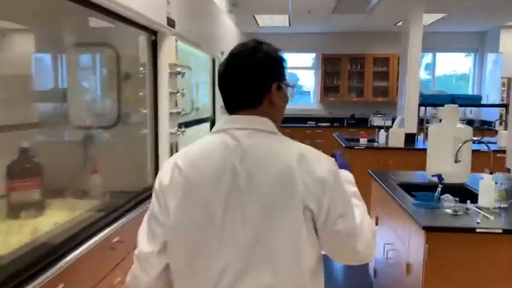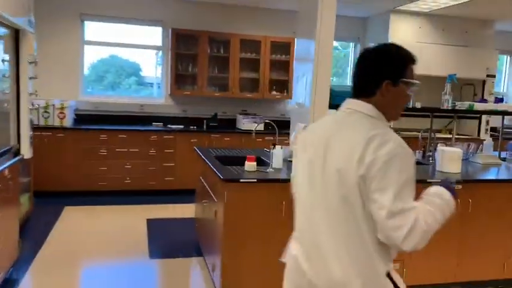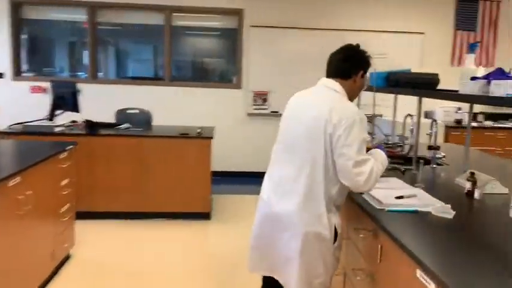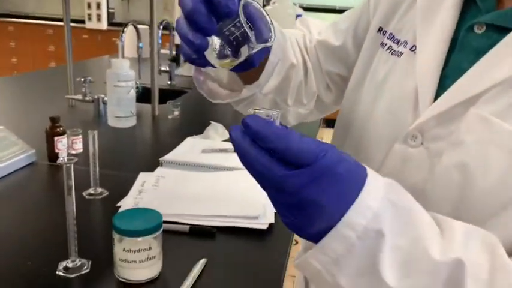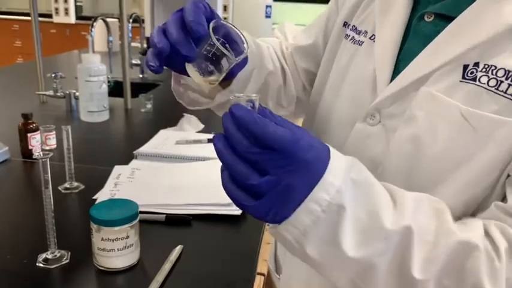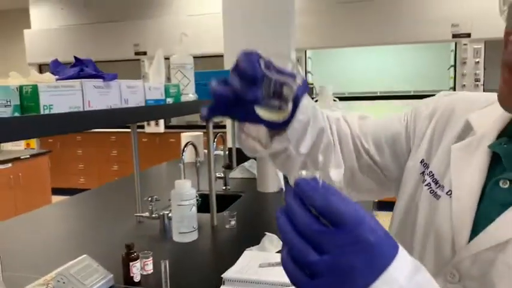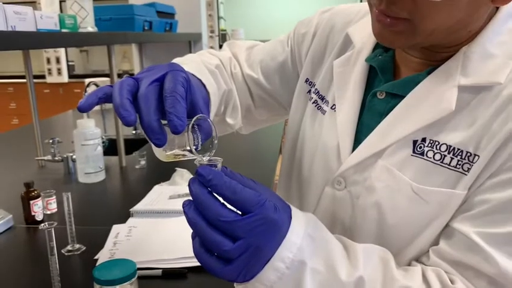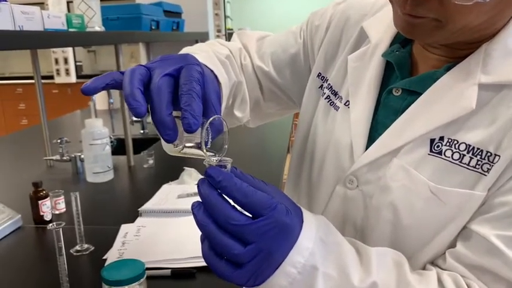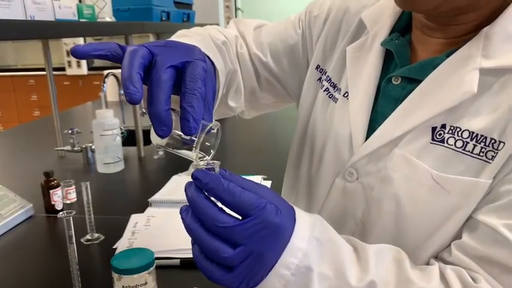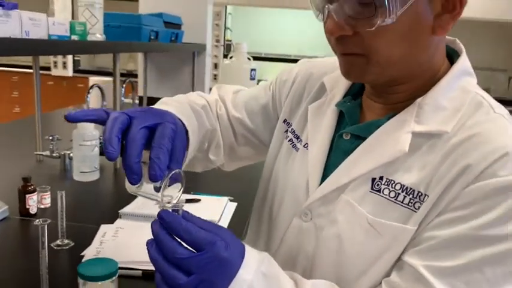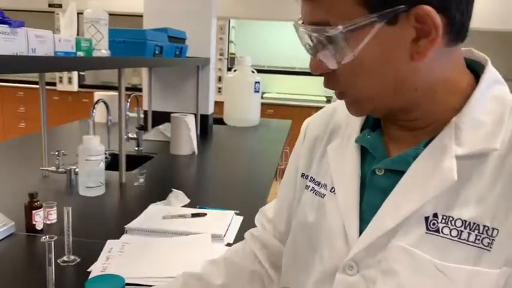So let's transfer our product only, not the solid. This should be dry by now. So this is only the liquid part. I can do the decantation, or I can use the pipette to transfer that, but since the liquid can be clearly separated, I will just transfer that here. Okay, here is my product. The sodium sulfate will remain here.